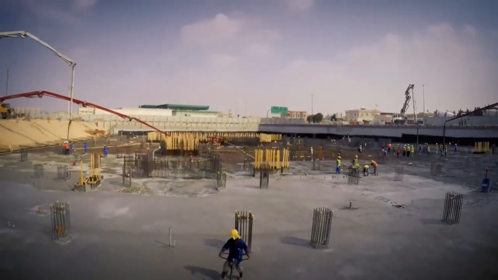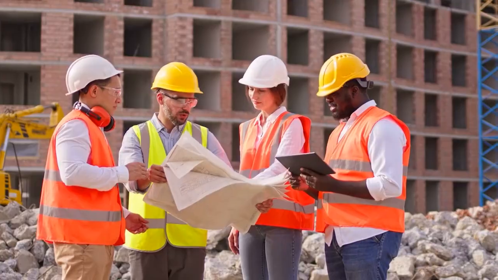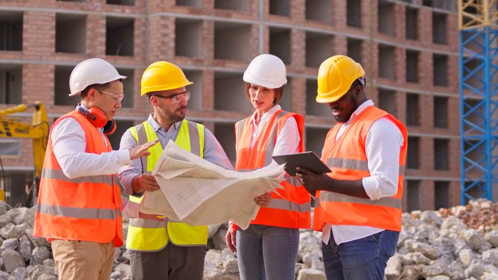The last 2 steps are then repeated to get the structural frame or the core and shell of the structure. After that, the project is handed to the architectural finishing department.